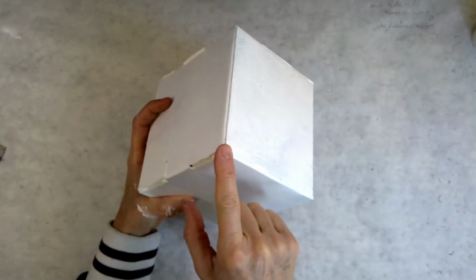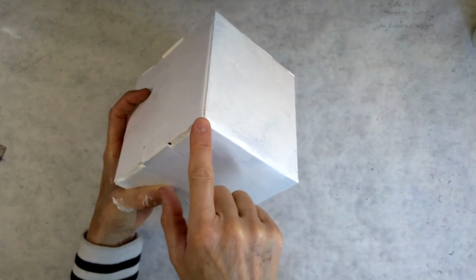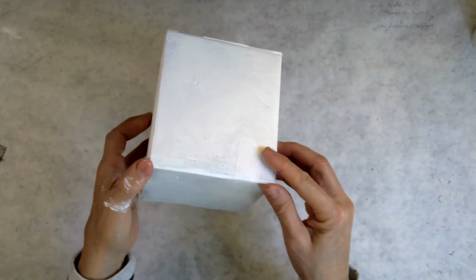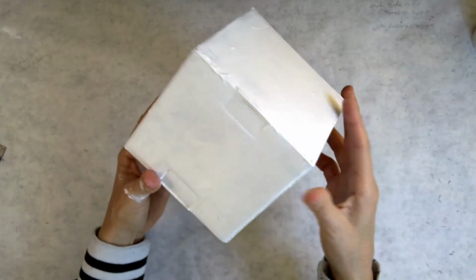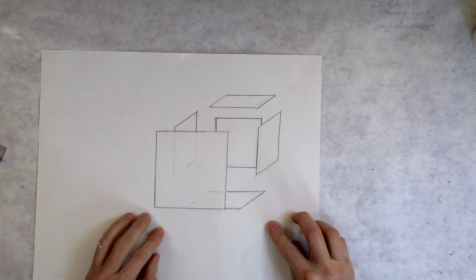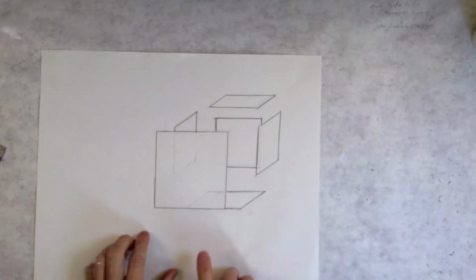Where 3 planes meet at this point, this is called a vertex. Plural for vertex is vertices. There are 8 vertices on a cube. An exploded view of a cube where each plane is separated at its edges looks like this.